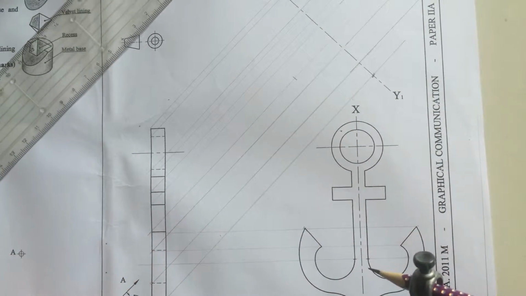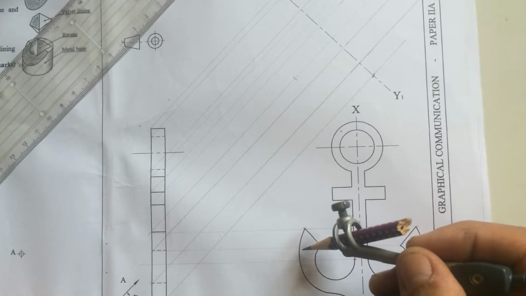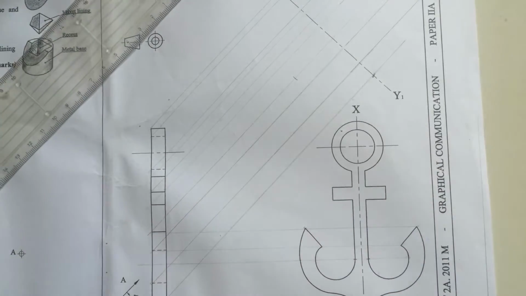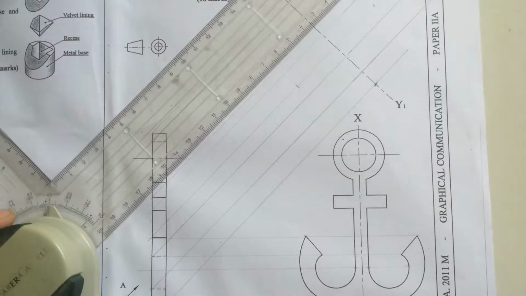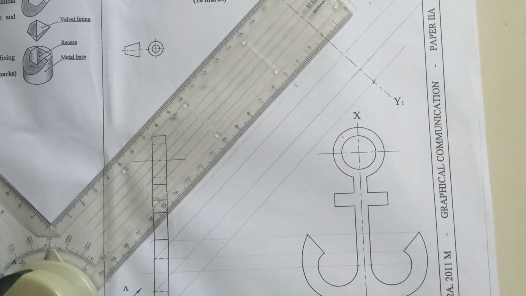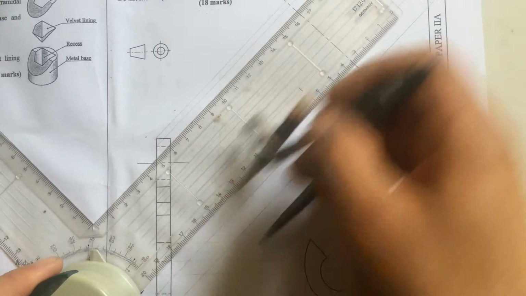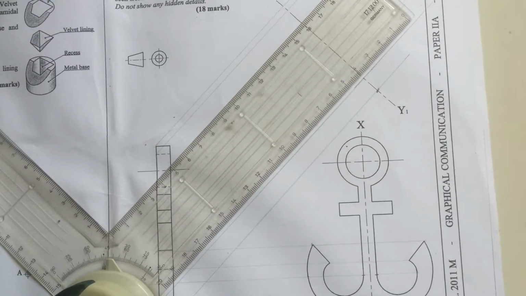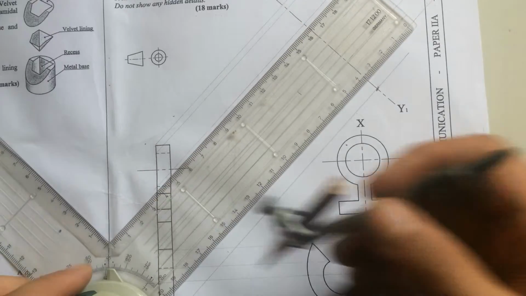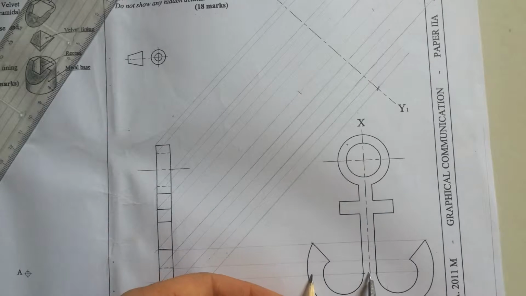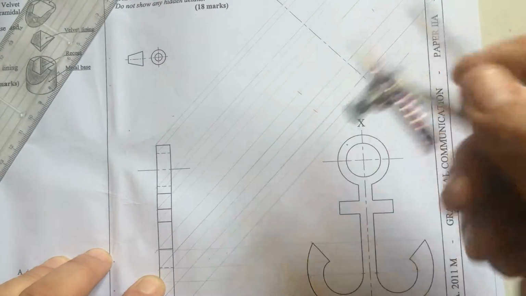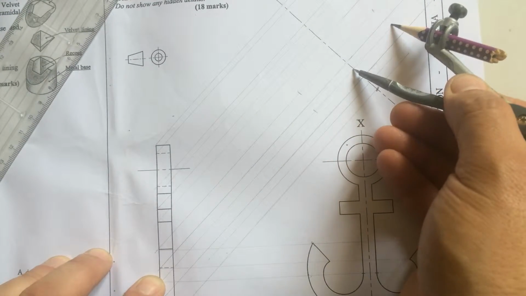If I need to find the curve, I have to add extra points to help me find how that curve is made. So I've taken an extra point there and an extra point there. This point is that far from the XY line, and I'm going to take it there and there.